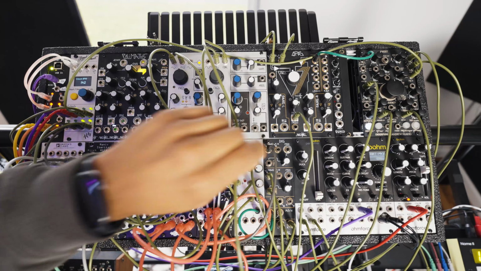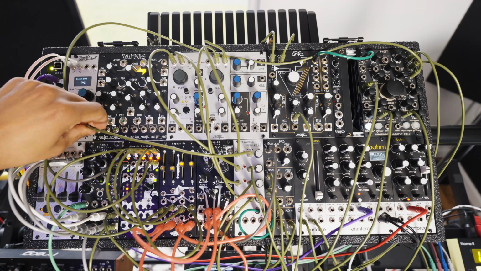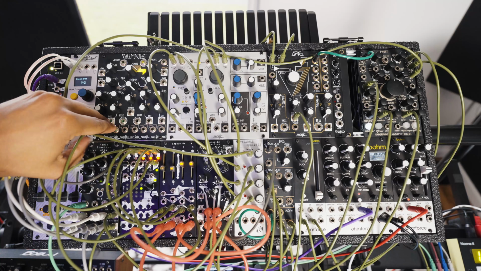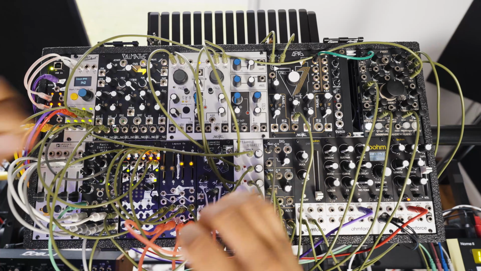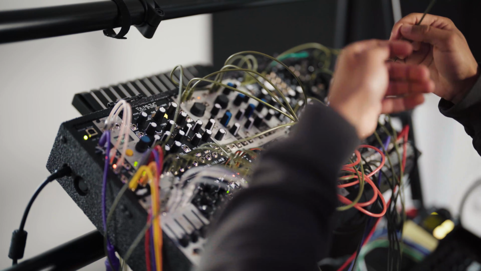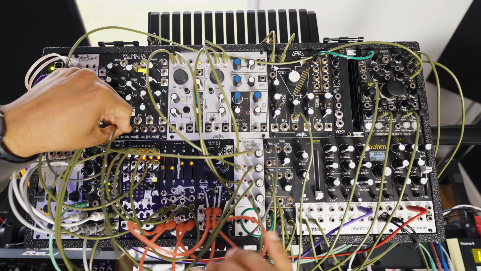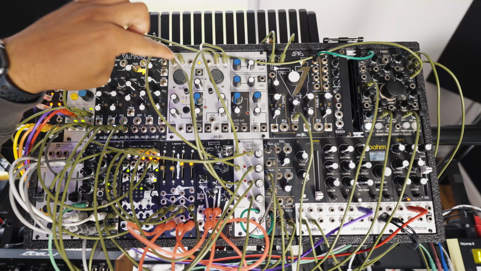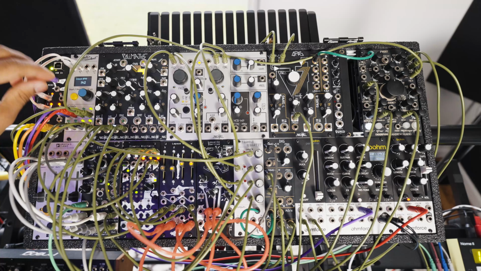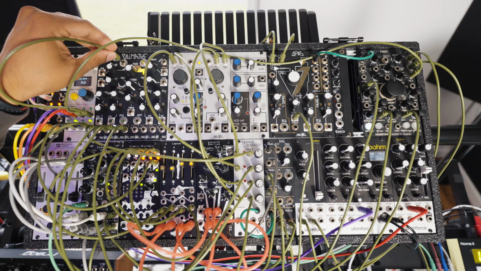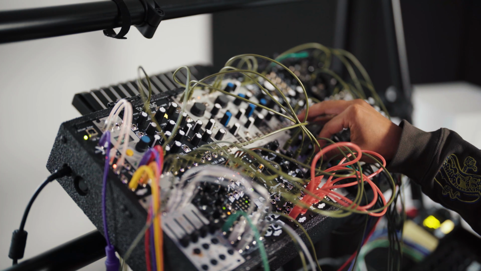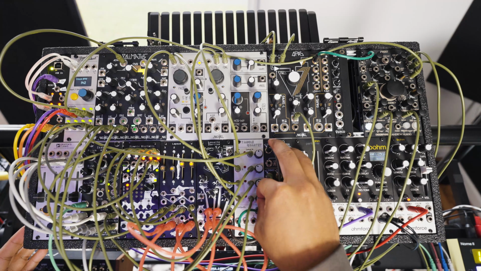To get started, I am going to plug in channel 1, channel 2, channel 3, and channel 4. This is just the final square, saw, and triangle wave from oscillators A and B of the DPO. If we send a gate into the activate input, we should hear... So we hear the DPO being activated now.